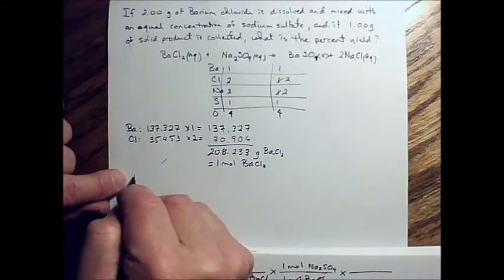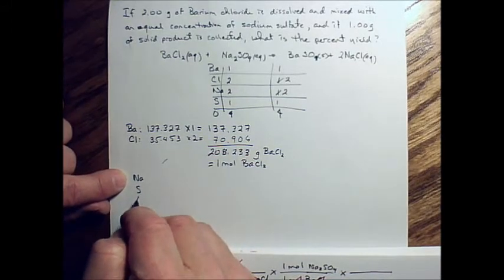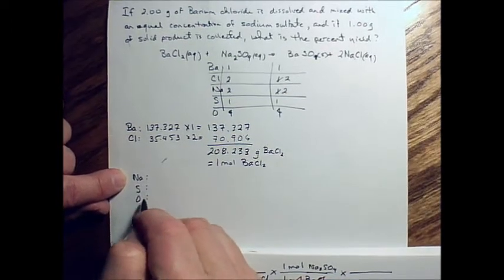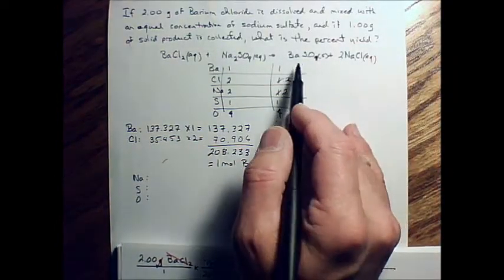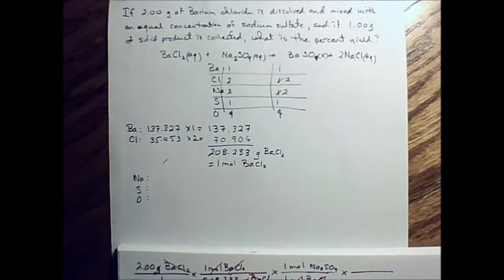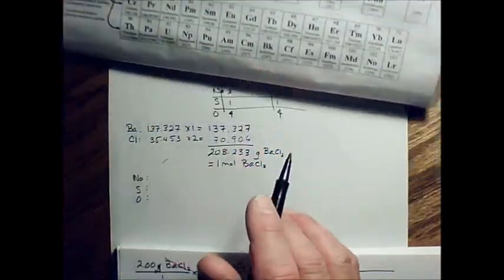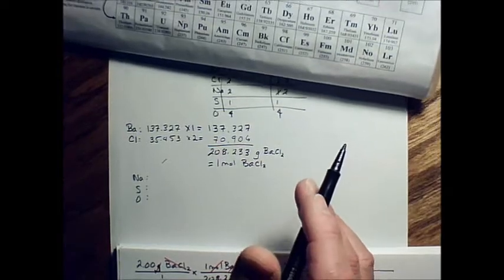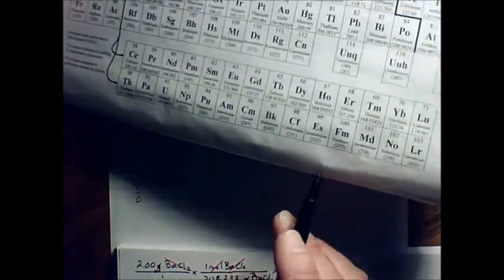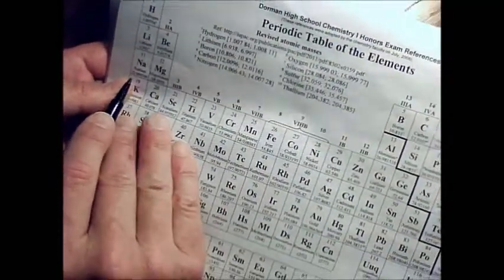So for this we're going to put down sodium and sulfur and oxygen. There's 3 for this one. Don't we want to get barium sulfate? Eventually, but first we have to find our limiting reactant. Right now we're finding the limiting reactant. Until we find out what the limiting reactant is, we're not ready to find the theoretical yield. Not right now.